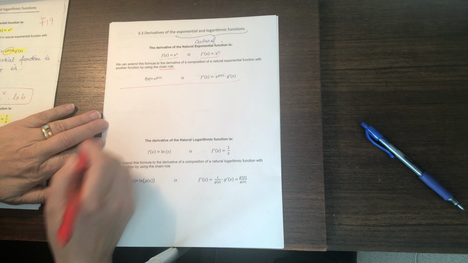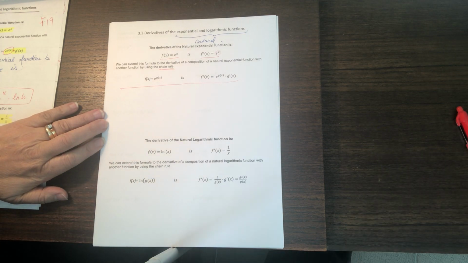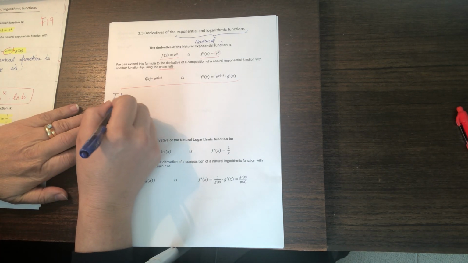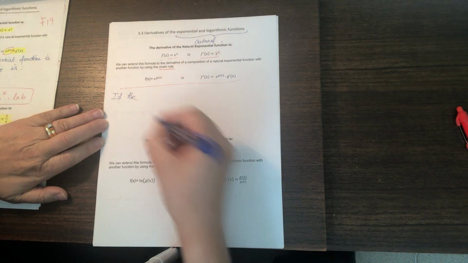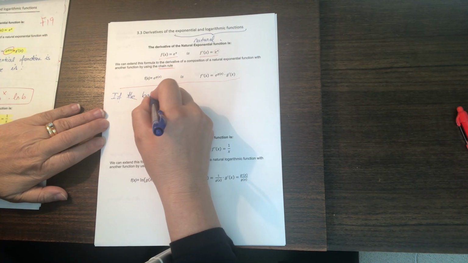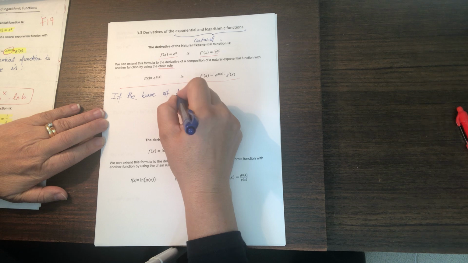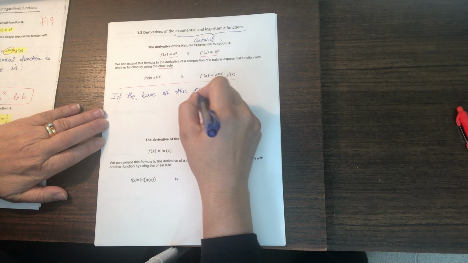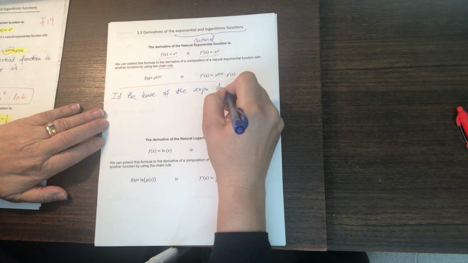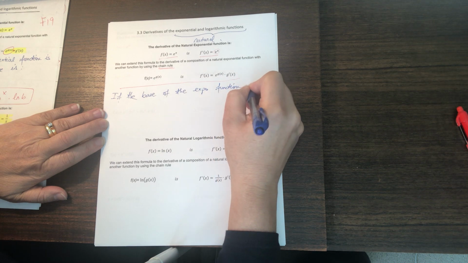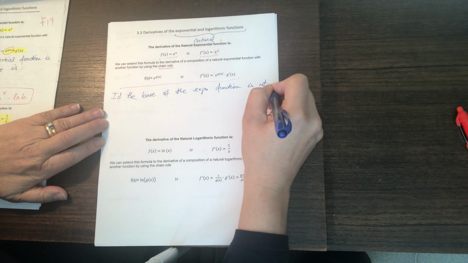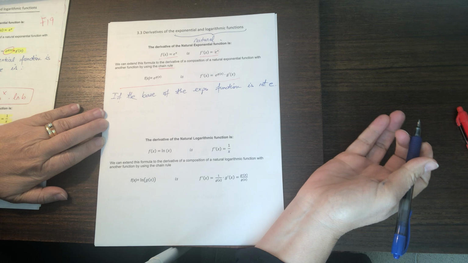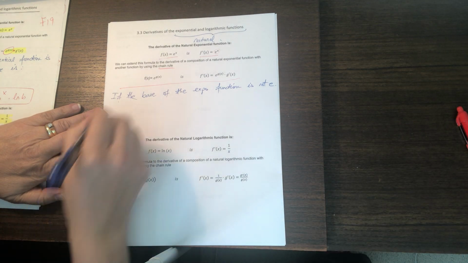We're not going to deal with these functions, but just as an FYI, if the base of the exponential function is not e, but it's some kind of 2, 3, 7, 1/5, whatever it is.